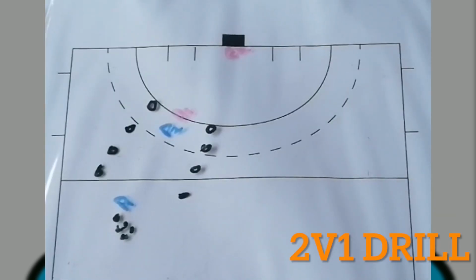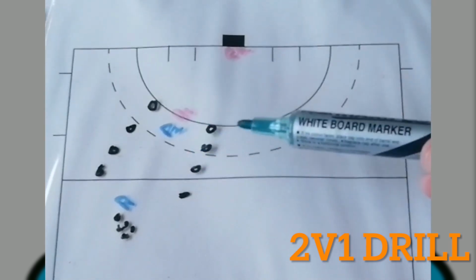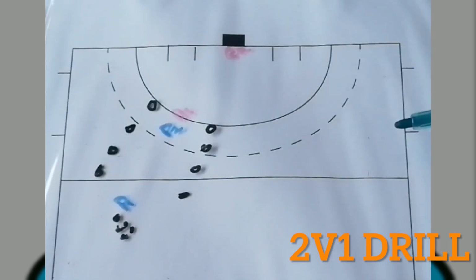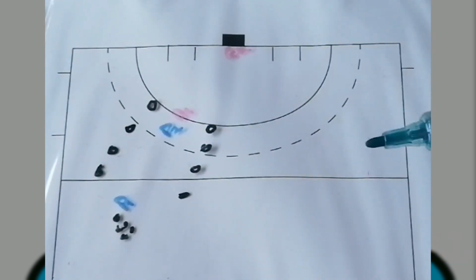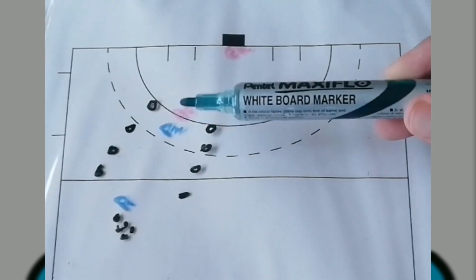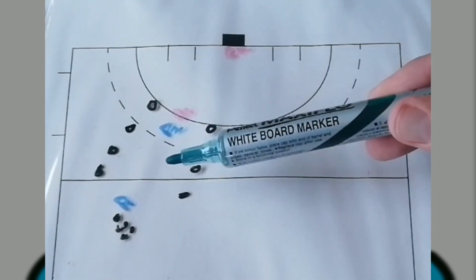In today's coaching video, we're going to be going with a 2v1 scenario on the side, but you as a coach, you can put another 2v1 channel on this side, so as soon as this side goes, the other side can go after that. The most important thing about this 2v1 is that we're going to try and incorporate the guard player.